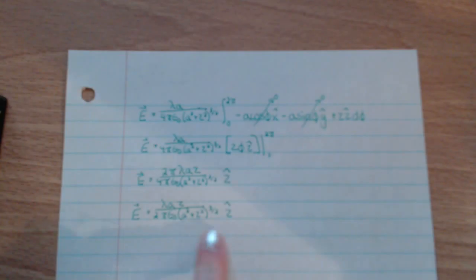And this also makes sense because we have no x and y components from symmetry of a full ring, and it depends only on the z component.